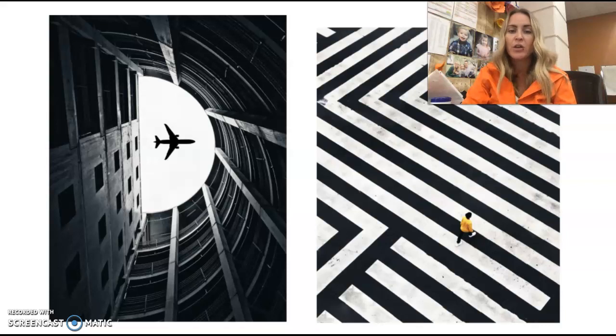Left-hand side of the airplane, looking from down below, we call that what? A bird's eye or a snail's eye view. Look at the amazing perspective that gives you. Look at how much more visually interesting that photograph is because we changed the perspective, okay?